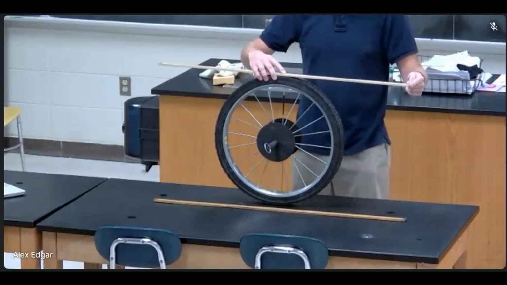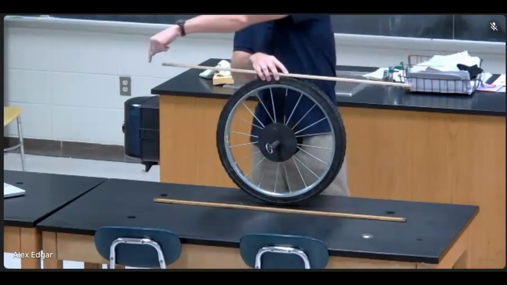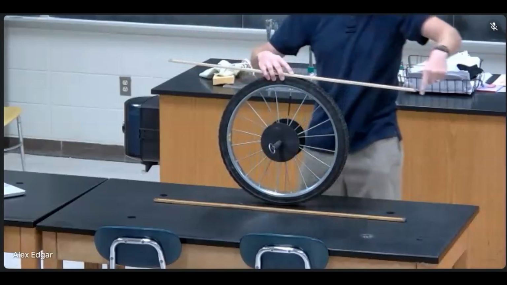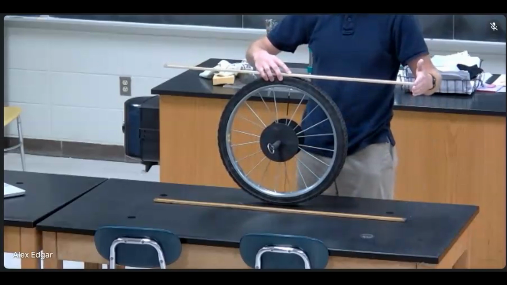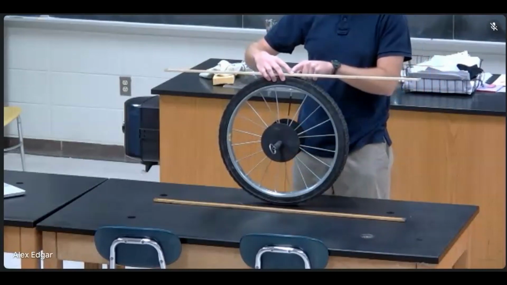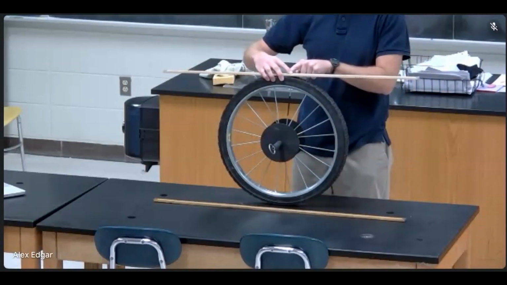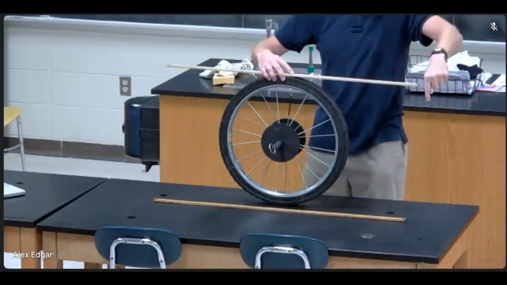Well, the top has gone as far as this end of the meter stick has moved. And this end of the meter stick has moved from all the way down here at 0 all the way across, and it's now lined up with the right side of the meter stick that's on the table. So this point, which has been attached to the top of the wheel, has moved from one end of the meter stick all the way across to the other end of the meter stick. It has moved twice as far.